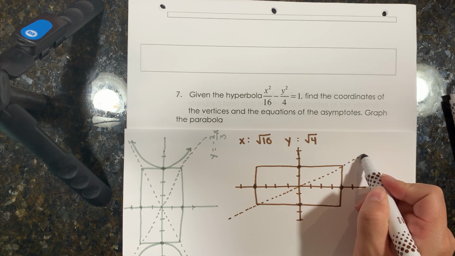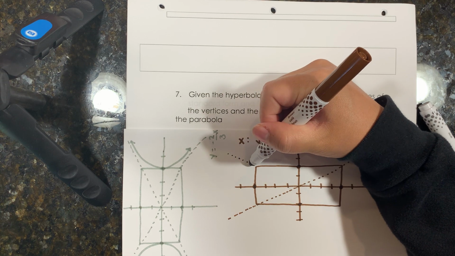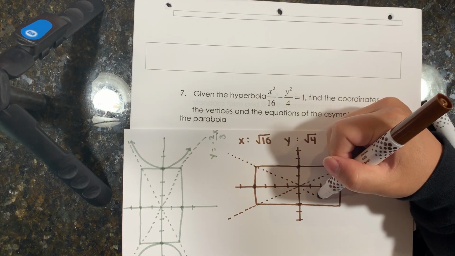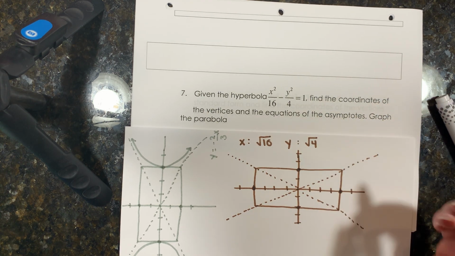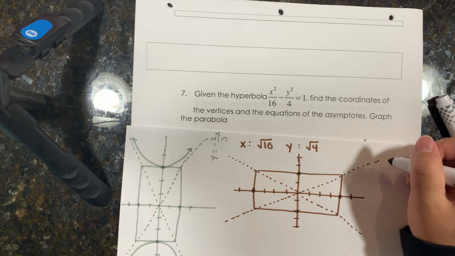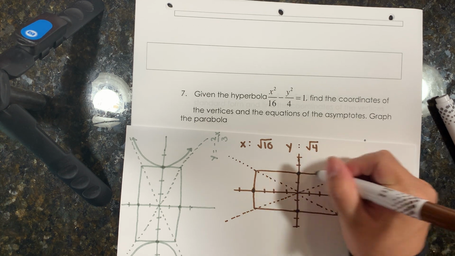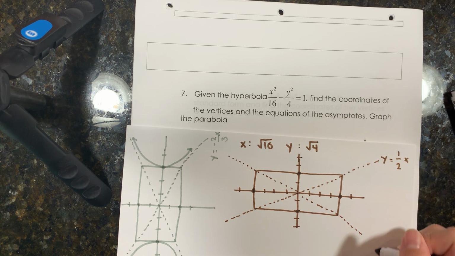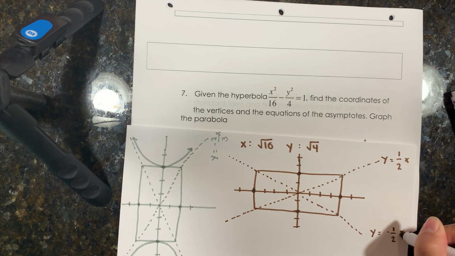So they should slope through like that, and then slope through like that. The equation of these two asymptotes is going to be y is equal to rise 2 over 4, so it would be 1/2 x. This one would be the same, just negative. So those are the two equations of your asymptotes.